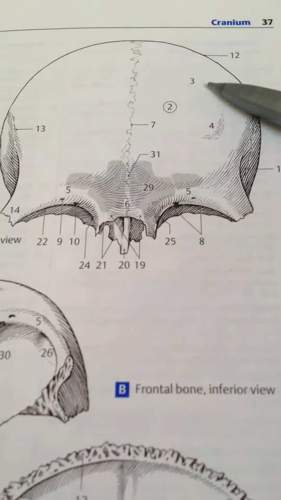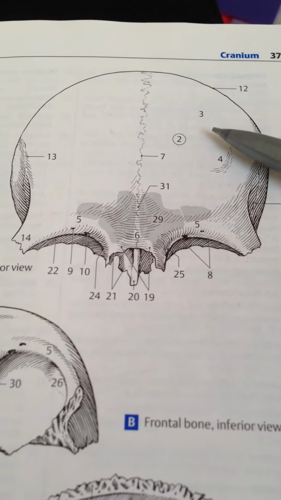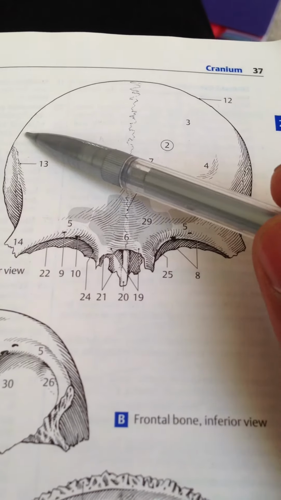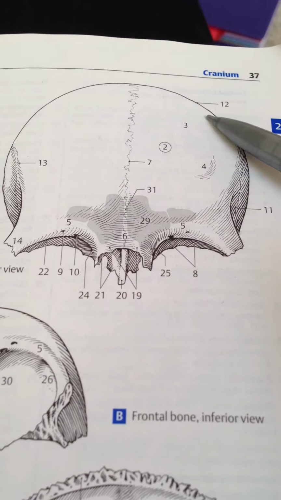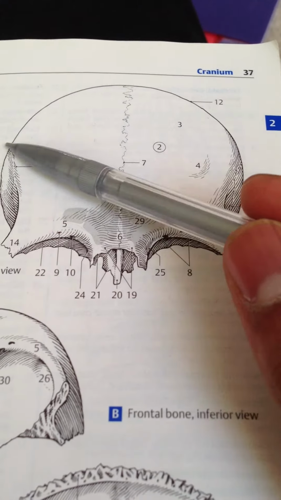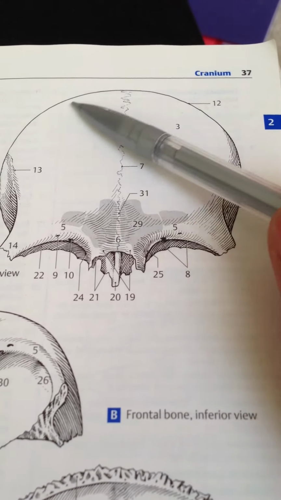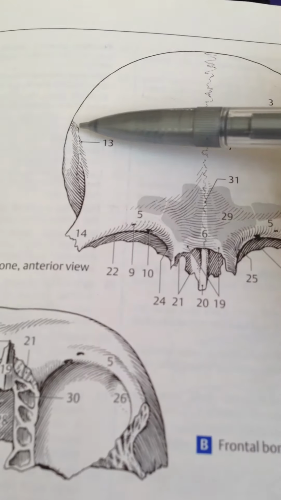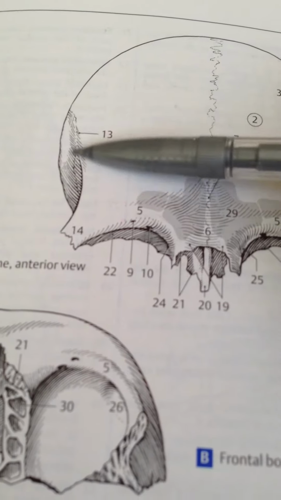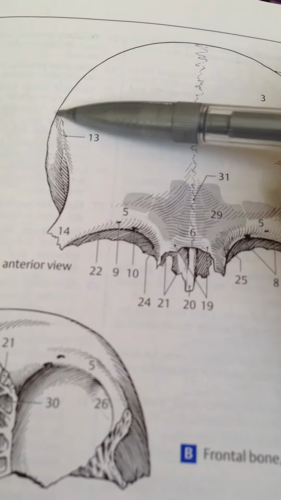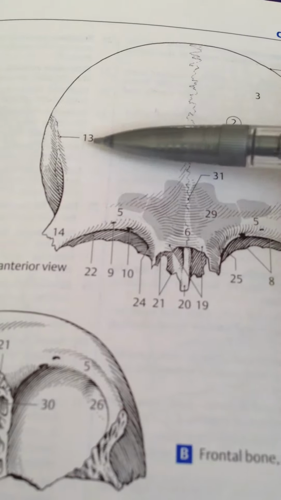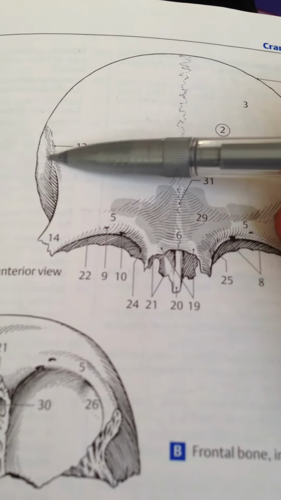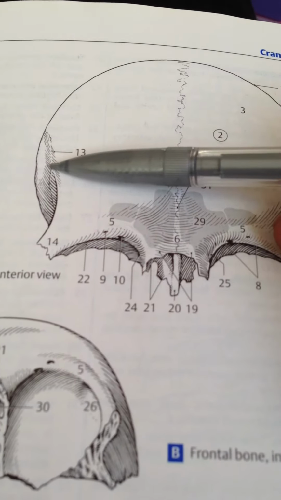And now we're going to look at the frontal bone from an external view. Now looking at the frontal bone, superiorly you're going to have your parietal margin, which is where the coronal suture will join the parietal and frontal bones together. Then you have something lateral to the frontal bone. You see this line right here, which is labeled as 13. That's going to be your continuation of your temporal lines from the parietal bone onto the frontal bone.